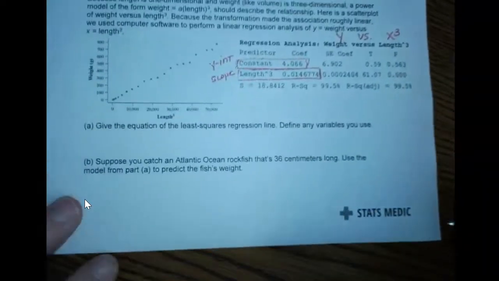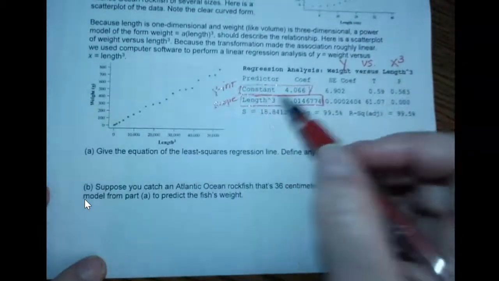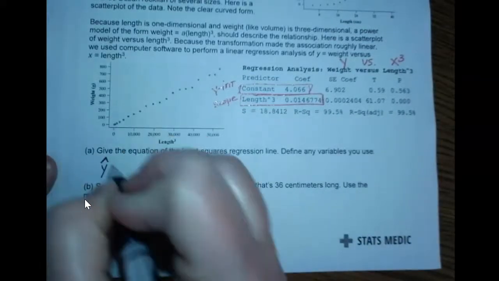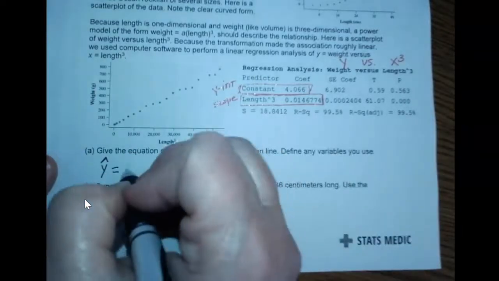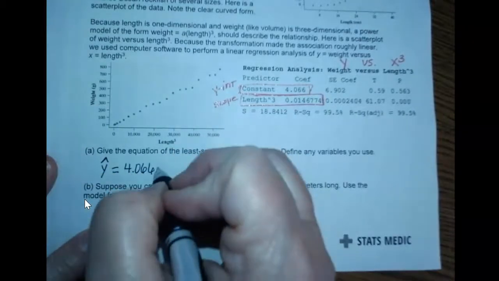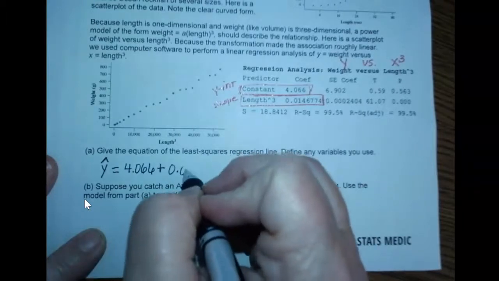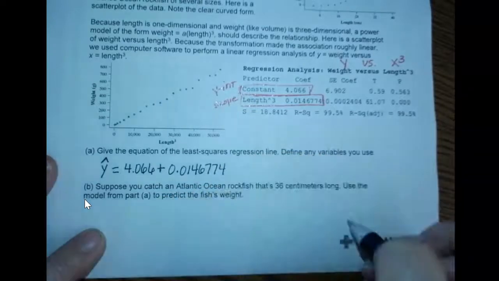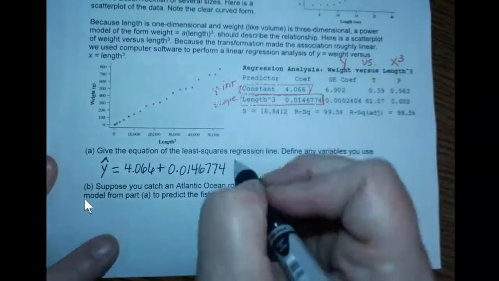Now, give the equation of the least squares regression line. Well, we have the y-intercept and we have the slope. Okay? So the regression line would be y hat equals, our y-intercept is 4.066, and our slope is positive, so I'm going to say plus 0.0146. I'm going to go ahead and use the whole thing, and then our x value, remember, is x cubed.